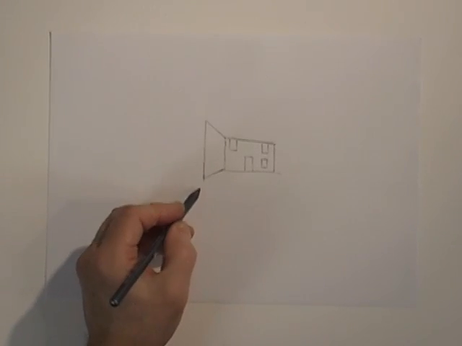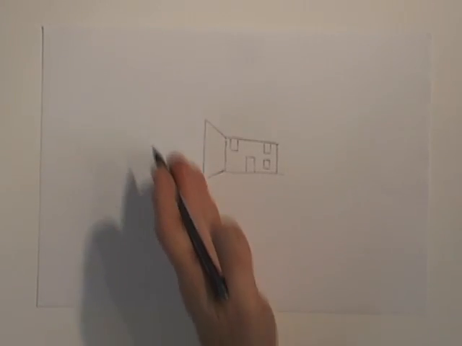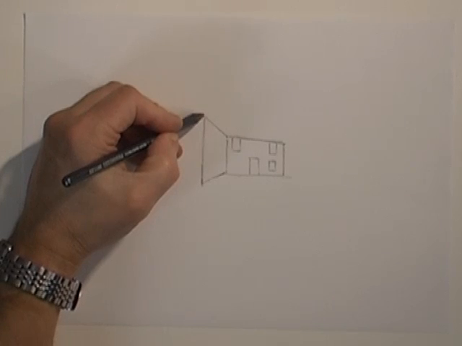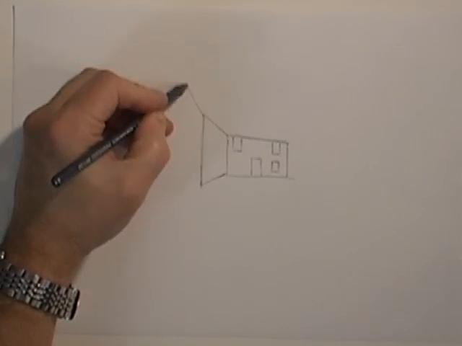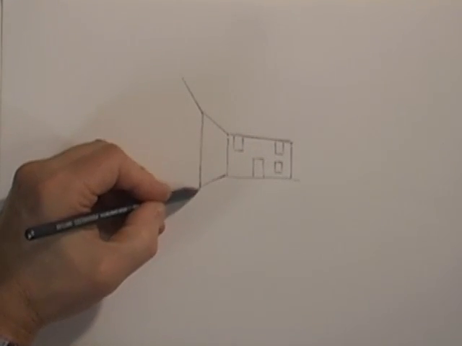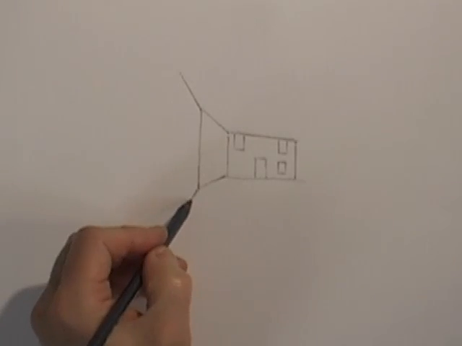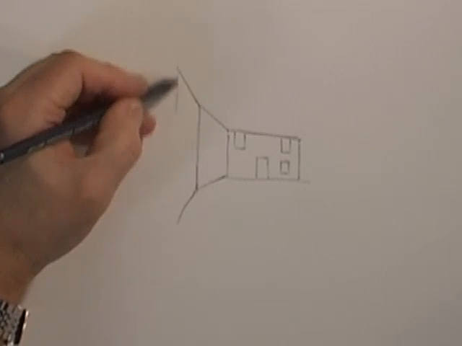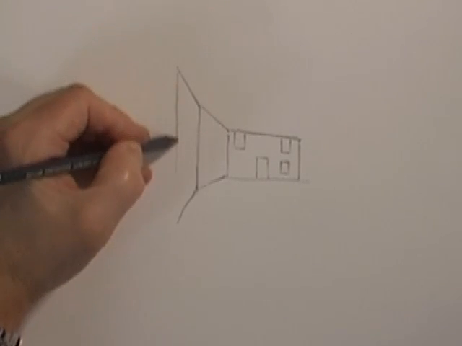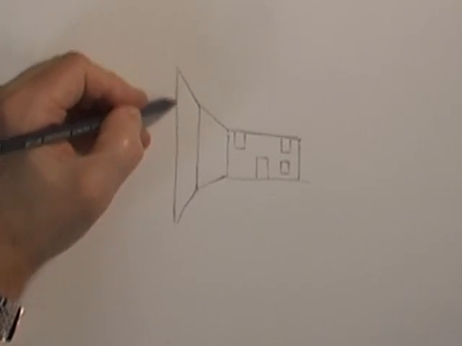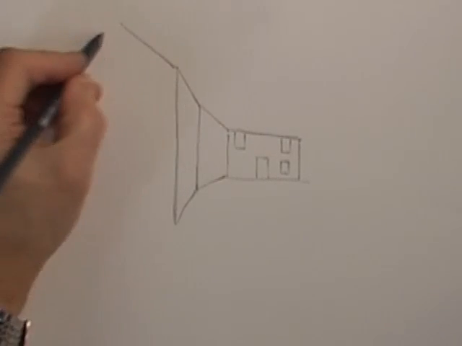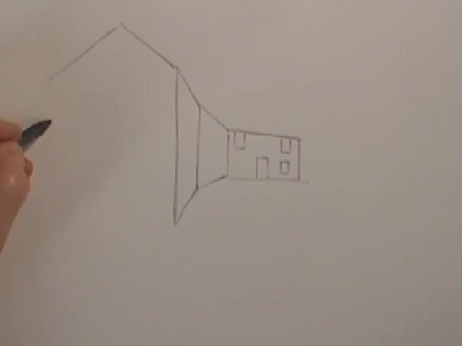Now if we want another building that's almost at 90 degrees to that one, what we then need to do is to draw those perspective lines steeper again, and to make this building here narrower than that. So if we draw that building like that, and let's say we have the end of the roof there, something like that.